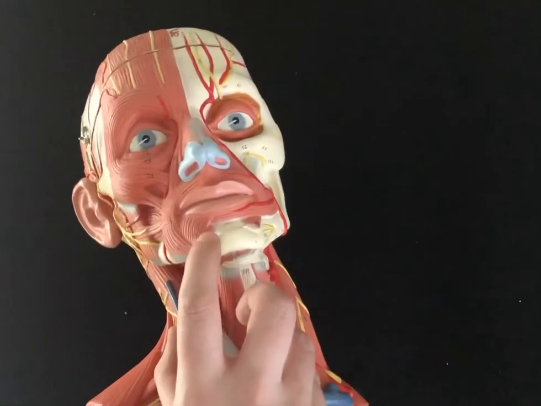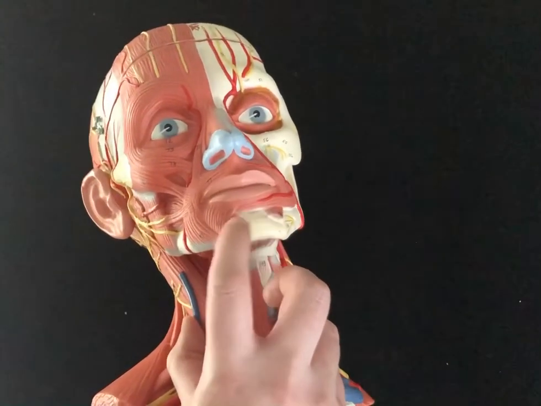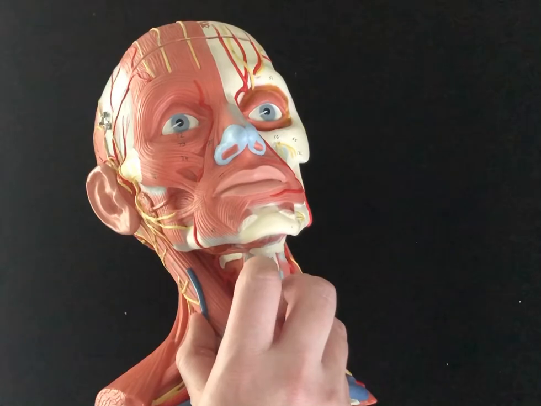The last set of muscles that we look at are our mentalis. It just helps us to contract and change the shape of our chin a little bit.